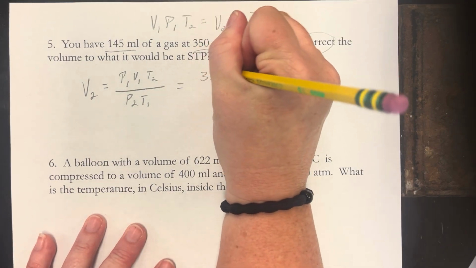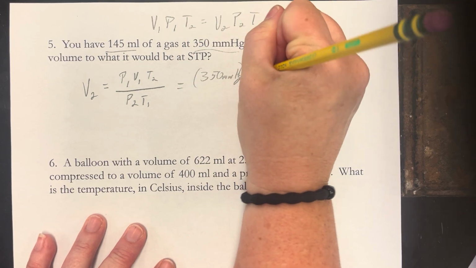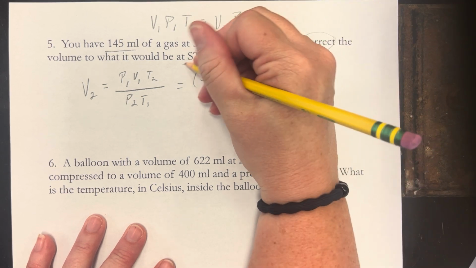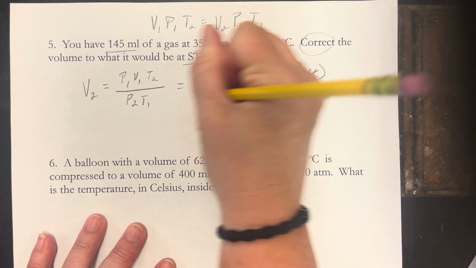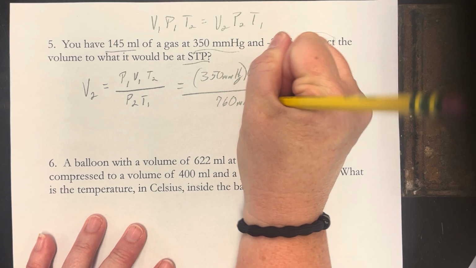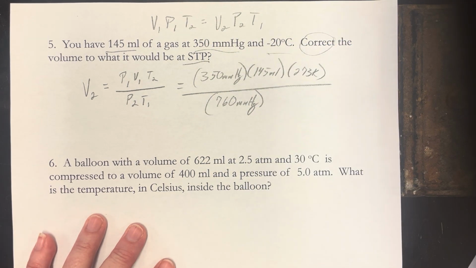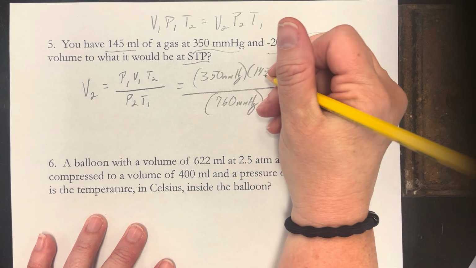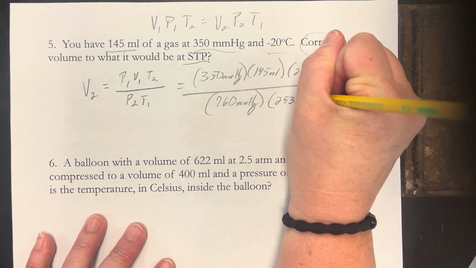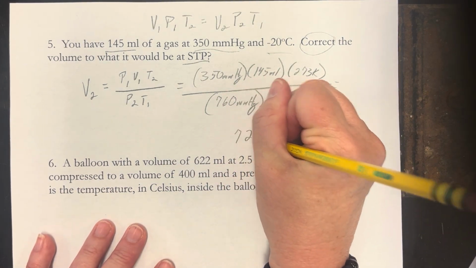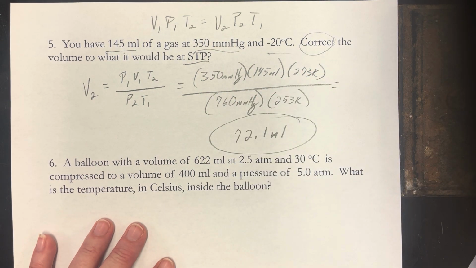All right, so you have 350 mmHg times 145 mils times your final temperature, which is standard. Remember STP, so that's 273 Kelvin. All right, our final pressure, which is standard, is 760 mmHg. Make sure that you remember all of those standard values, because they will come back. And then negative 20 is your initial temperature. Negative 20 plus 273 is 253 Kelvin. All right, when you solve for this, you should get about 72.1 mils as your final volume.